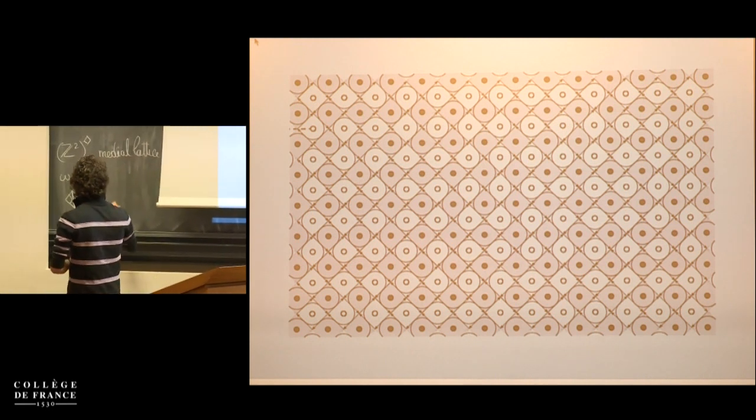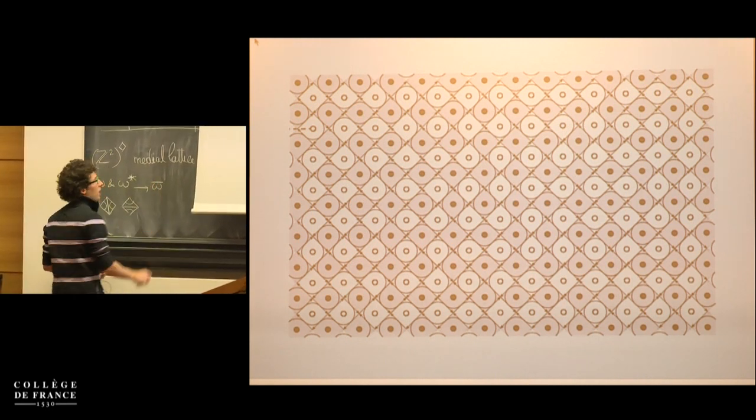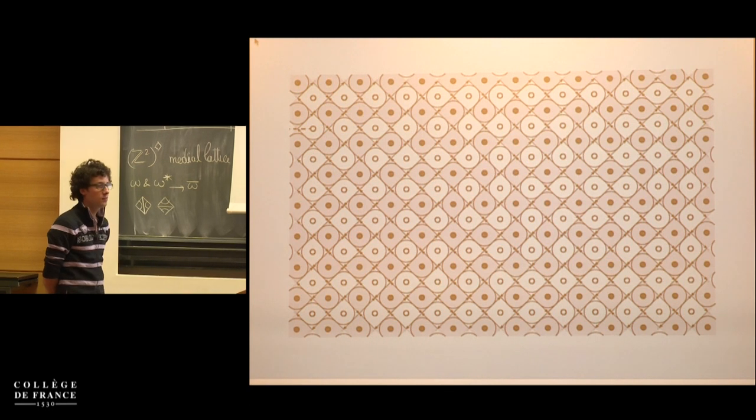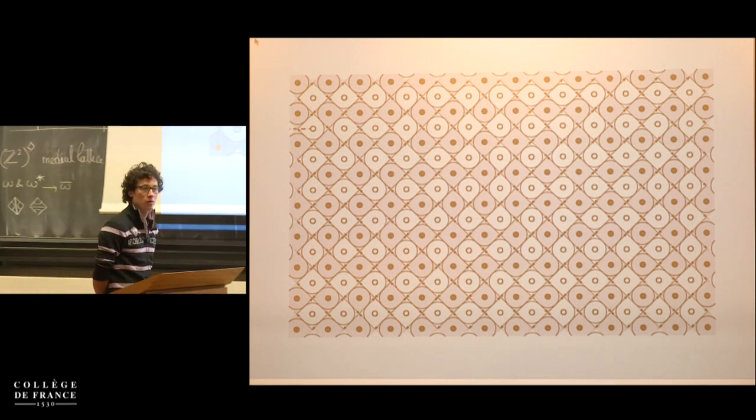By the way, you can reconstruct very easily where they are. There is nothing hidden there. And you get a loop configuration, which I will call omega bar. So this is the loop representation of the random cluster model.